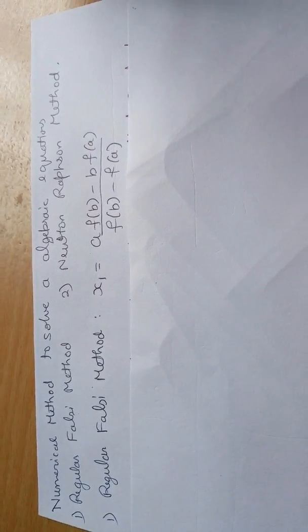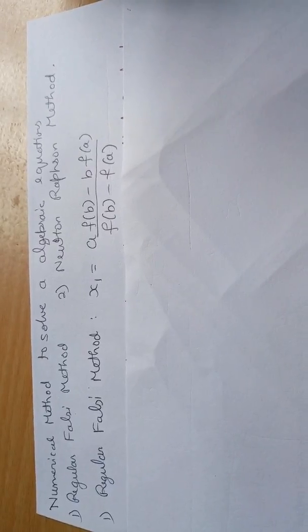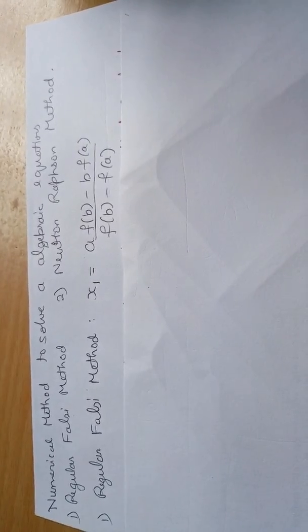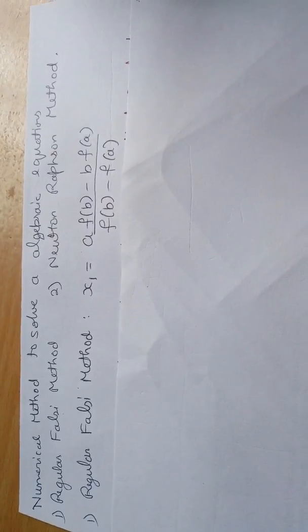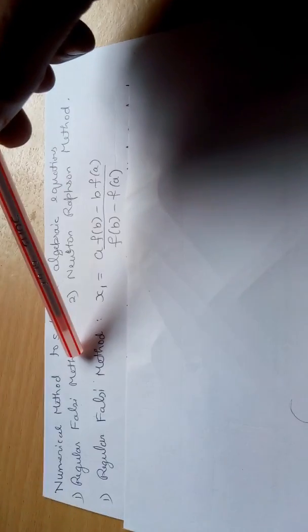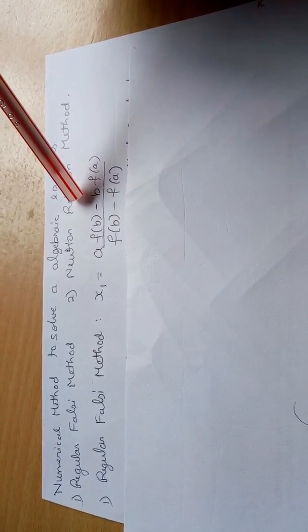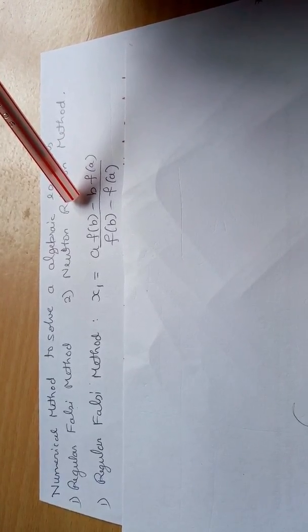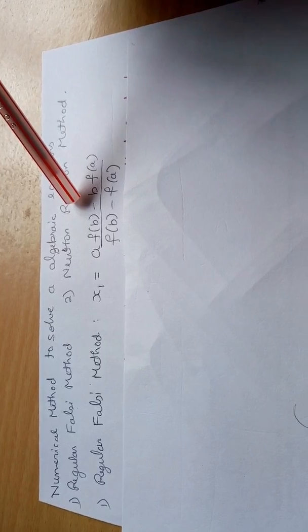Hello all, good morning. So today I am going to continue with the next part of module 5, that is numerical methods to solve algebraic equations, or in a simple way, to find the real roots of the given equation. In this we have two types of methods. One is the regula falsi method and the other is the Newton-Raphson method. These two methods are used to find the real root of the equation using numerical methods, not by solving the equation by any other means.